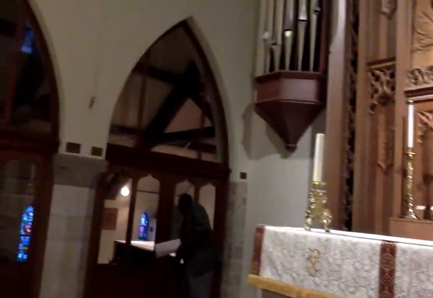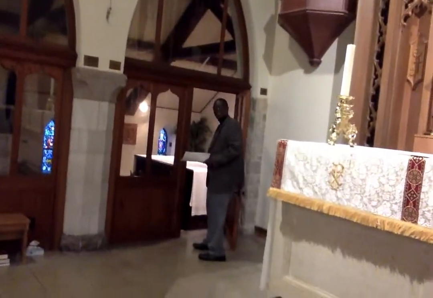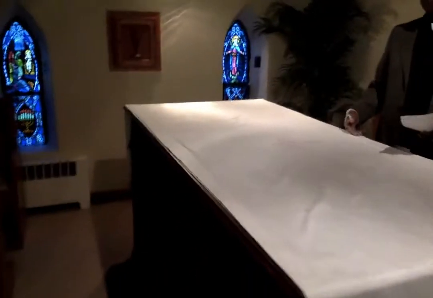There's this secret door to go to the chapel. I don't know if you guys have ever been to the chapel, but this is the chapel area. Actually, the meaning of chapel is a small church. Small churches are called chapels. So whatever is done in the main church can be done here in the chapel.